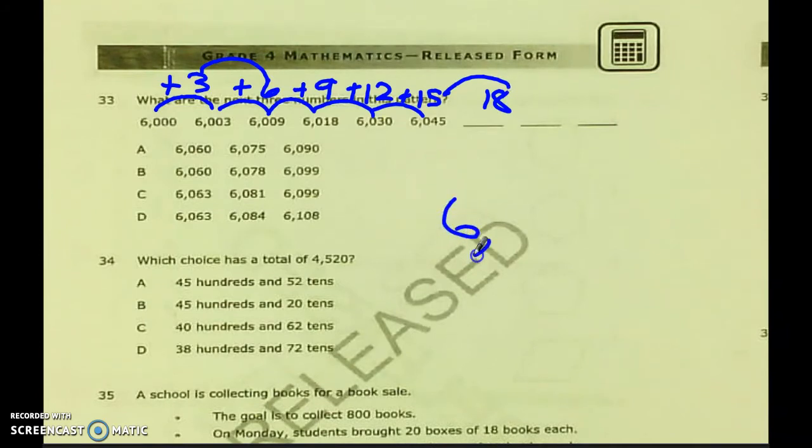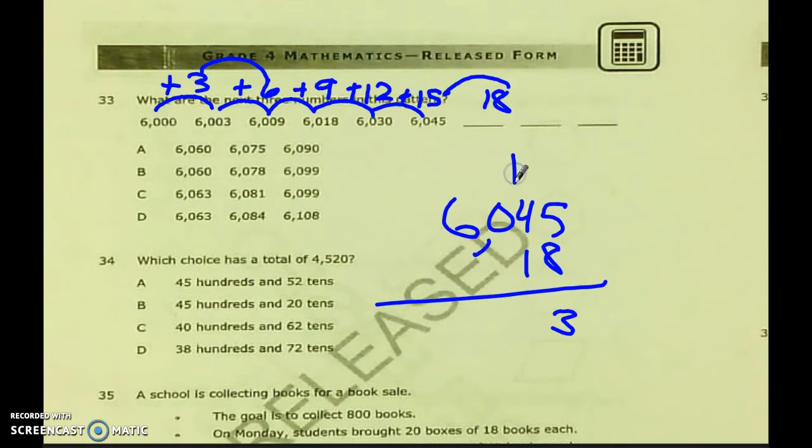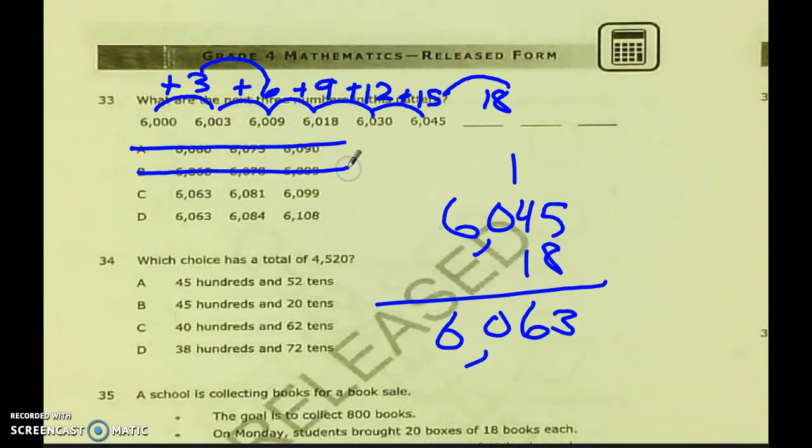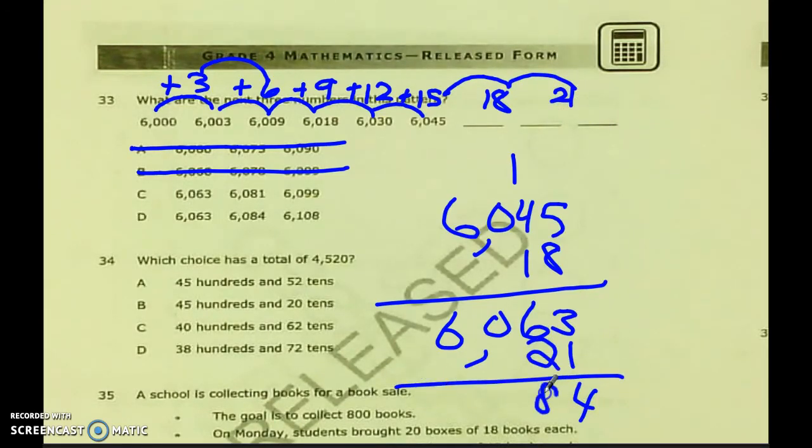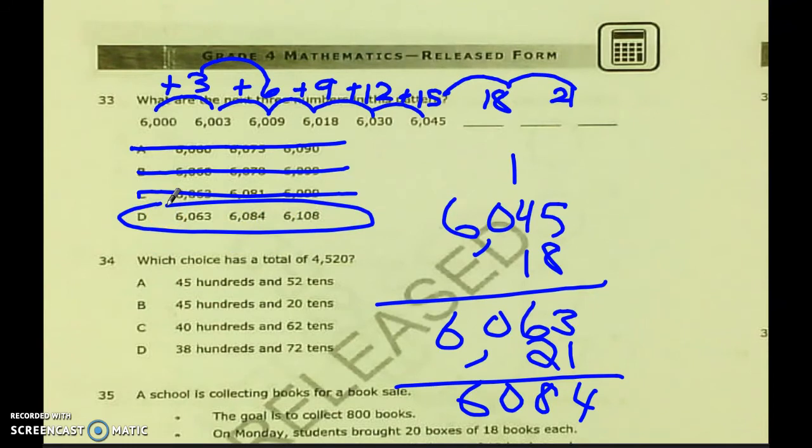So if I took 6,045, added 18, I know that's 13, 4, 5, 6. So my next is 6,063. So I know these two are out of the question. So now I need to go to my next. So the 18, the 20, 21 more than that. 21, 4, 8, 0, 6. So 6,084. That doesn't match. So there's my answer. Let's go on to the next one.